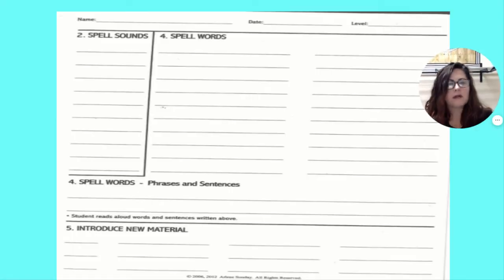Okay, so now we're on to the spell sound section of our lesson. I'm going to give you some sounds, and you're going to write the letters that represent those sounds in that section of your student notebook. Aw. Repeat, then write. Ow. Repeat, then write.